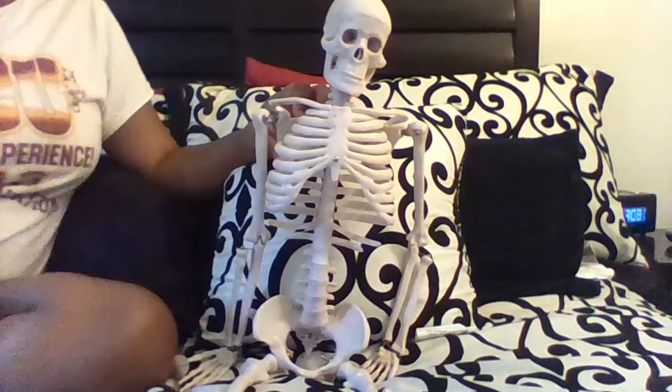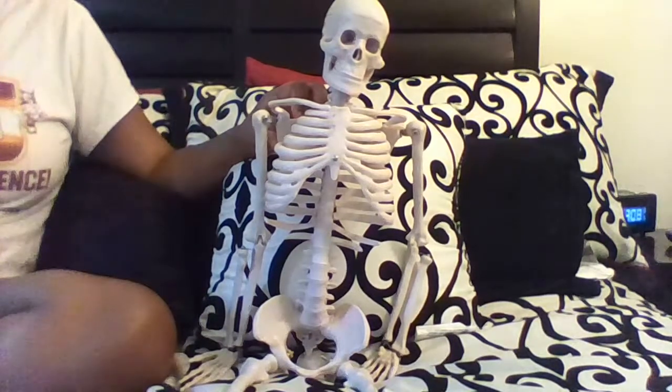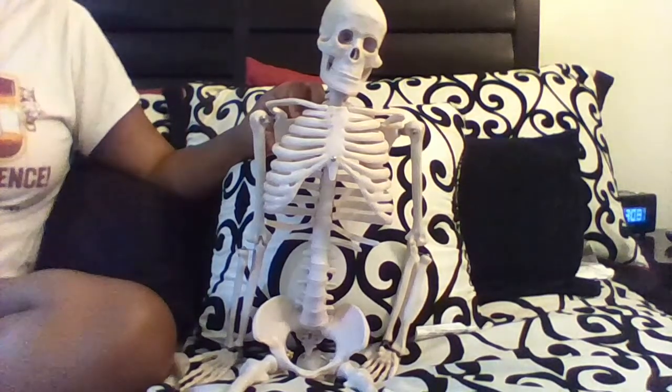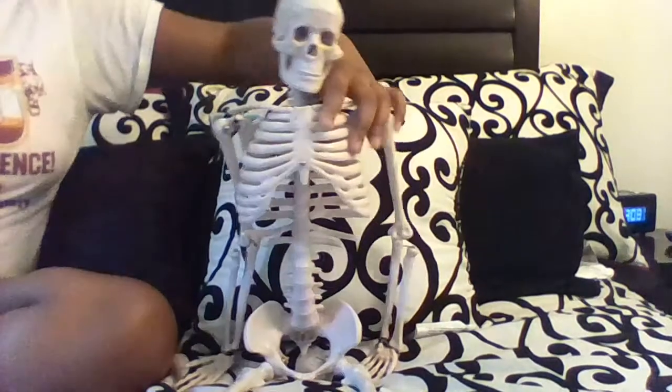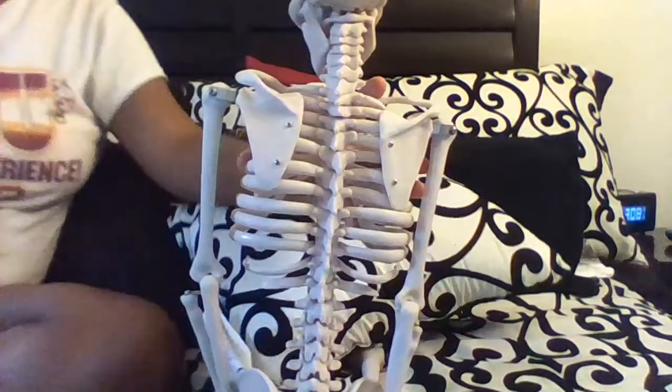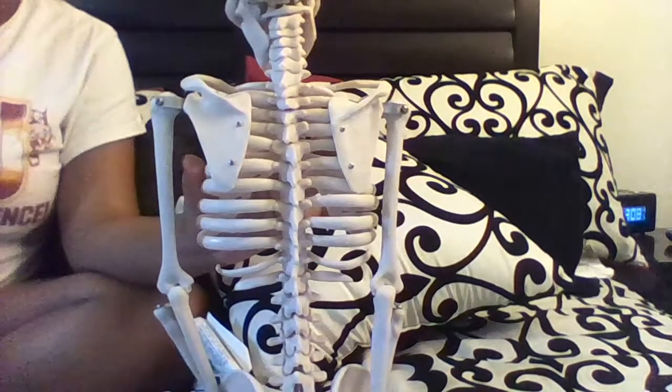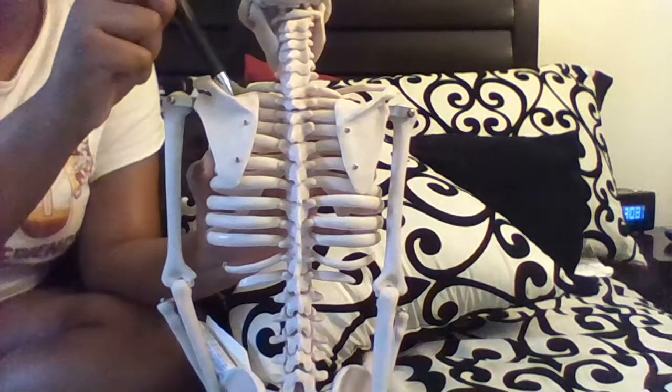We have the subscapular fossa, which is the middle plate or the top. So I'm going to turn it this way. We have the subscapular fossa, which would be this one right here, the top.